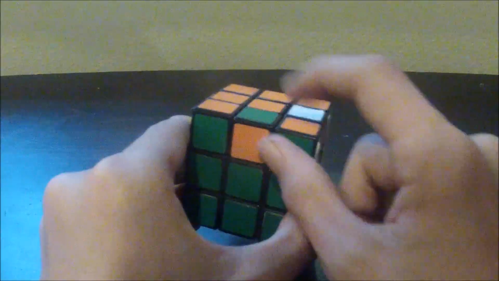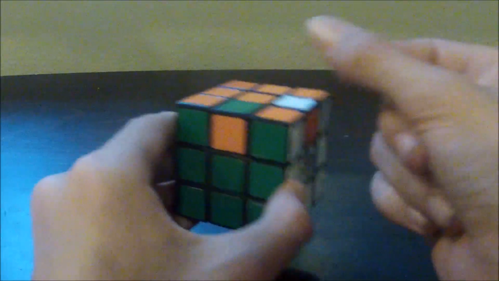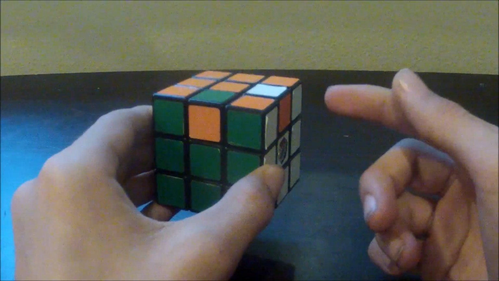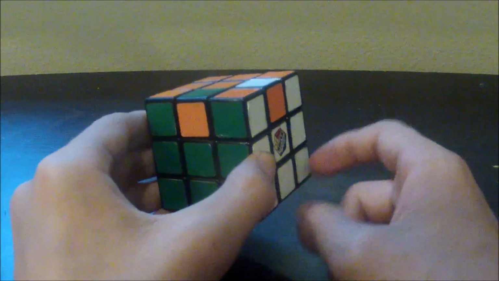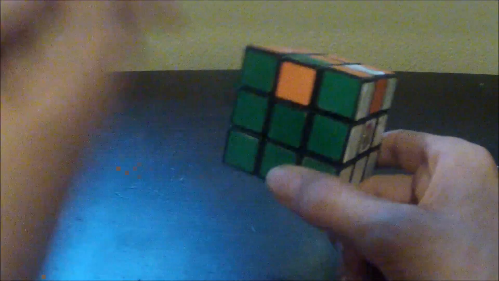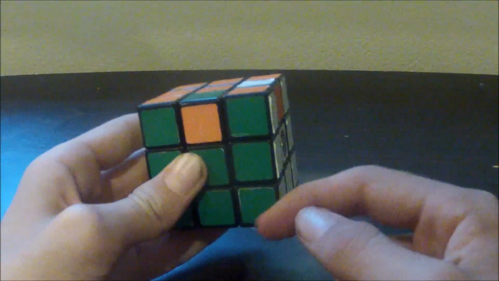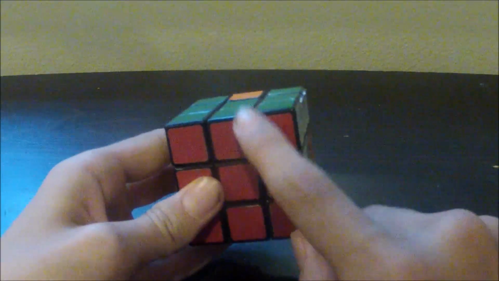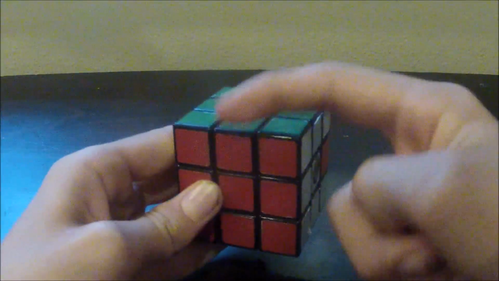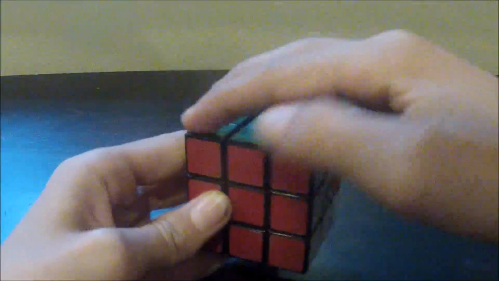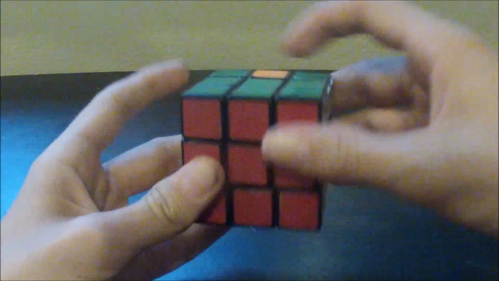Since edges have 2 orientations, 2 ways they can be flipped, that means we need to flip it once, and let's see what happens if we flip it again. Okay, that's the best way I can explain it. So let's look at a correct one, and let's flip this one in its place, without affecting anything in its layer. We're just looking at this one.